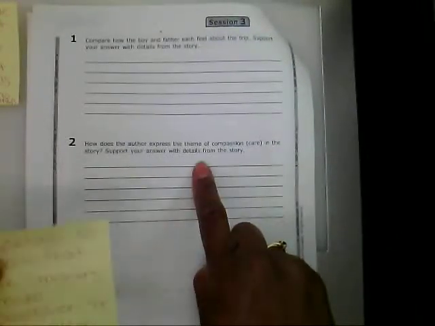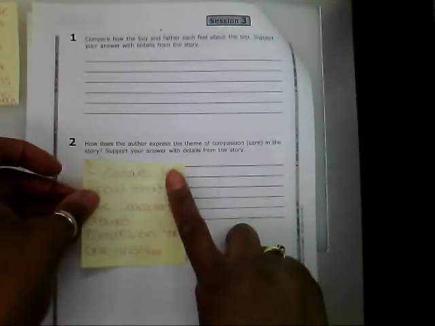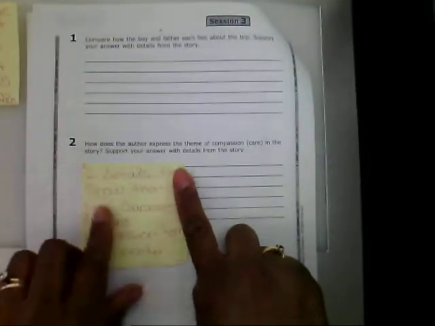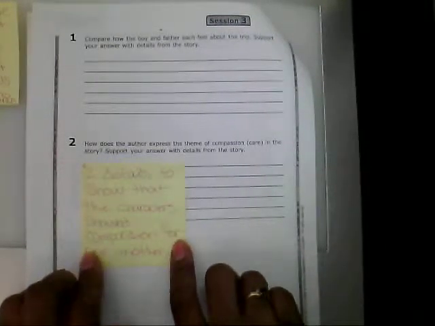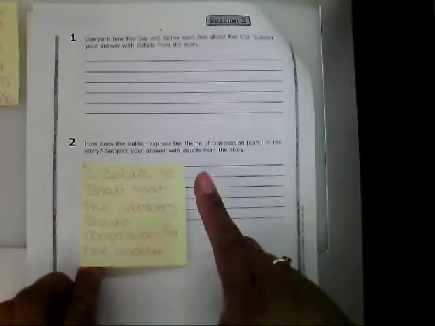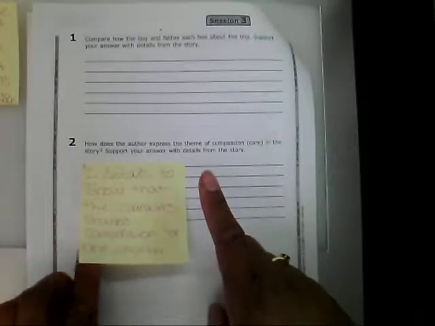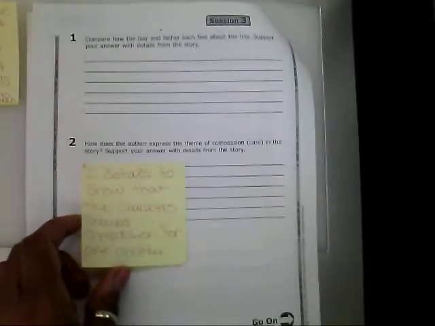Question number 2 says, how does the author express the theme of compassion in the story? Another word for compassion is care. That's why it's in parentheses there. Support your answer with details from the story. Well, I know that I have to use 2 details to show how a character showed that he cared for someone else. So that's what I'm going to be looking for as I am reading the story.